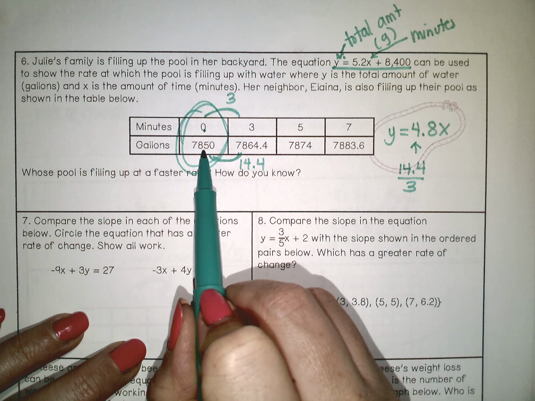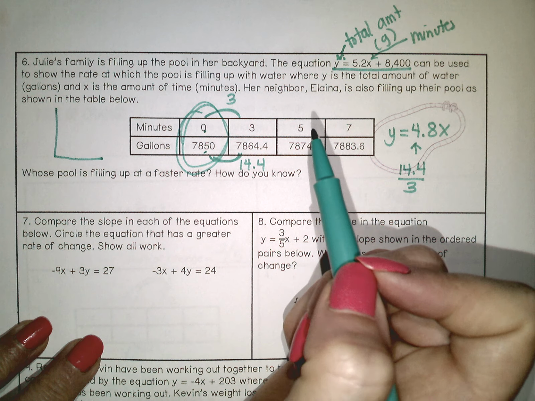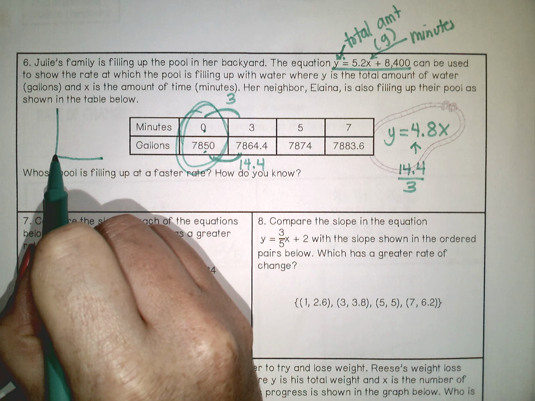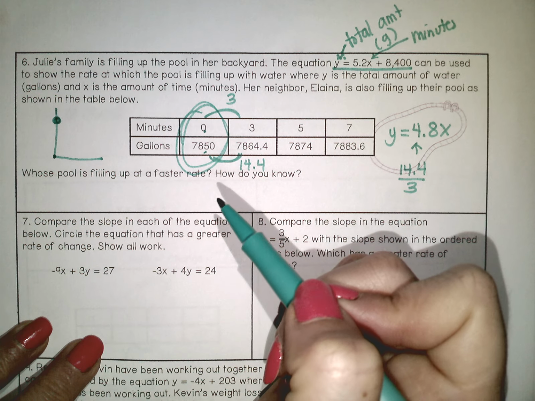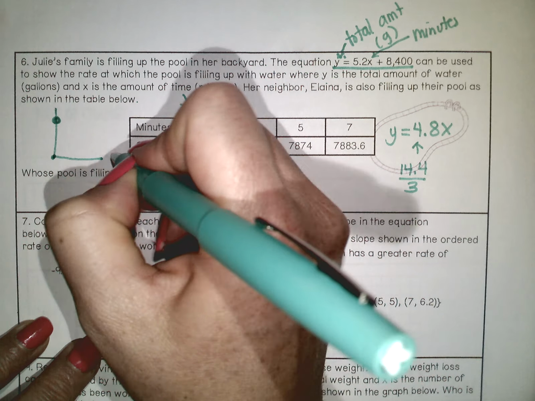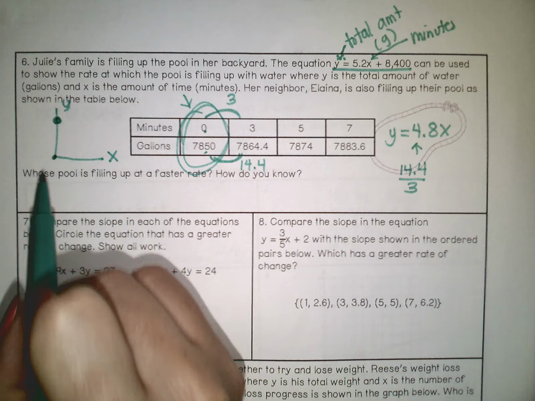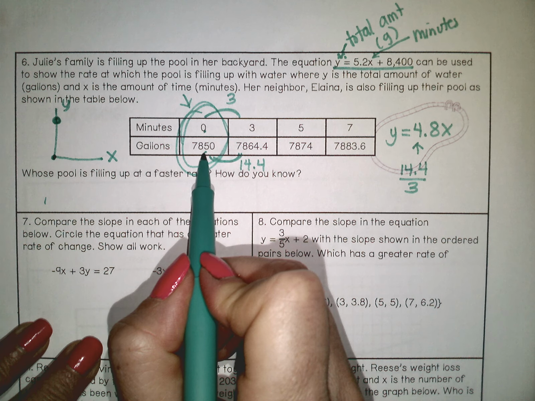At 0, we're going up 7,850. So that's going to be your y-intercept. Okay, so when x is 0, right here. The x-axis is here. The y-axis is here. So when x is 0, that's going to go up or down, depending on if that was positive or negative. That was your y-intercept. So my y-intercept is a positive 7,850.